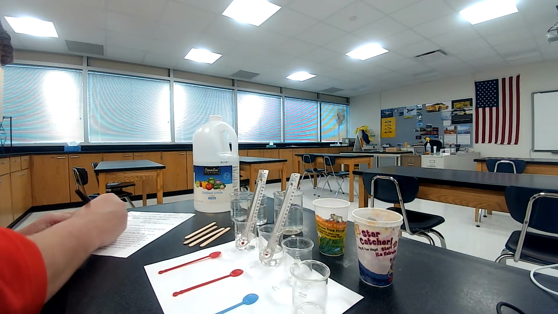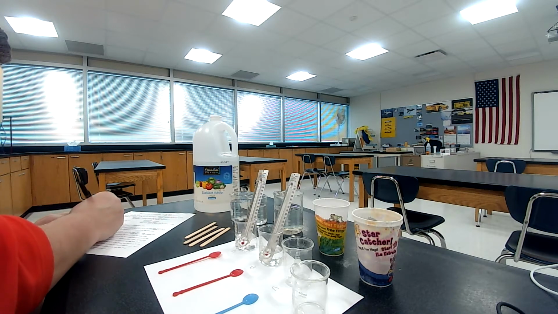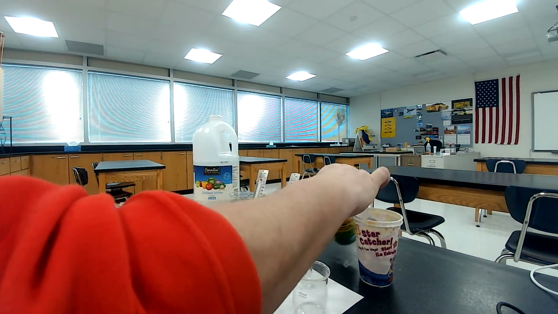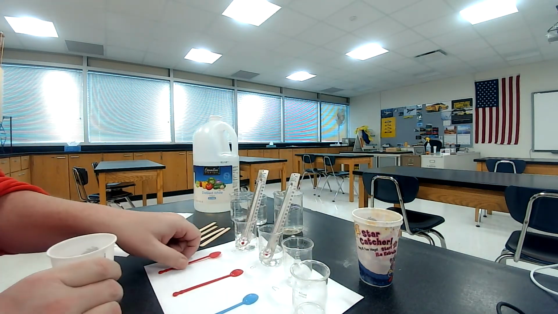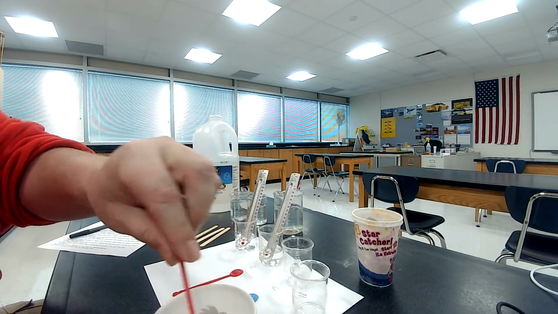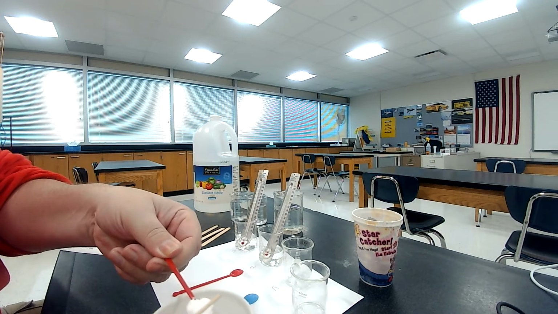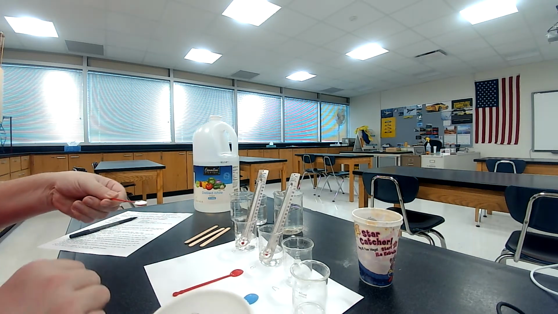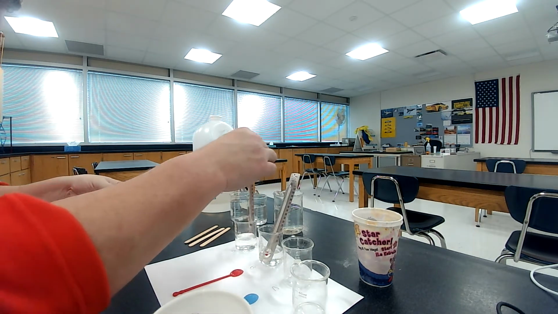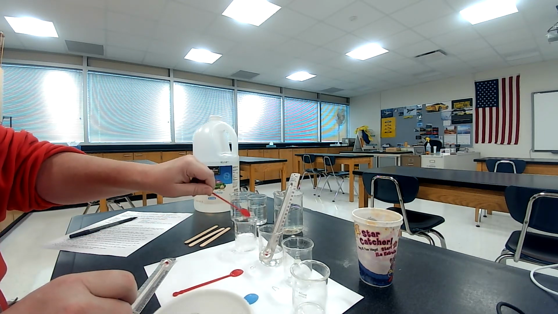All right, now it says using a small plastic scoop, 1 spoonful of baking soda, level it with a wooden stick, put it into beaker A. Okay, so we're going to take 1 scoop of the baking soda. We're going to take it just like this. Okay, I'm doing it left-handed. I'm normally right-handed. It says to kind of get it straight there. Okay, and now we're going to dump it in A.